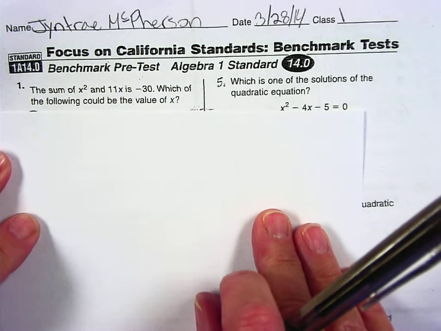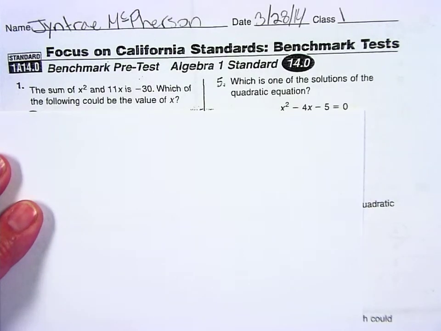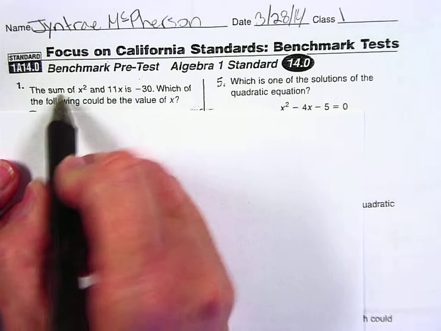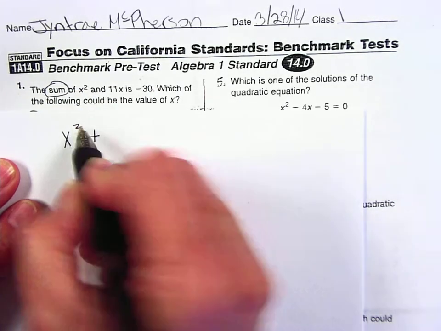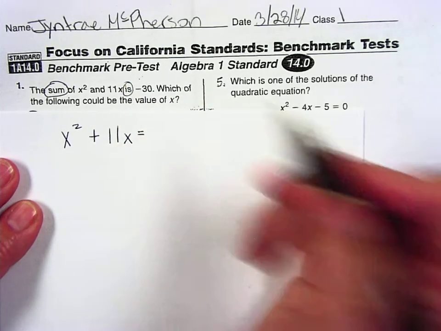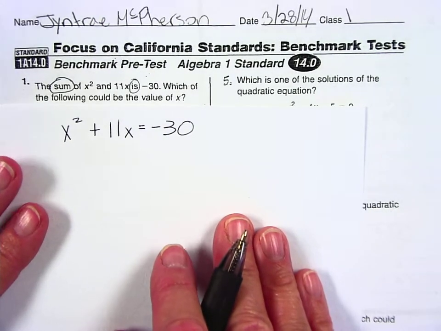The sum of x squared and 11x is negative 30. Now the first thing you've got to do is figure out how to write that equation. What does it look like? Sum means we're going to add x squared and 11x, and "is" in math means equals negative 30. So that's exactly what it's going to look like when you put it in an equation.